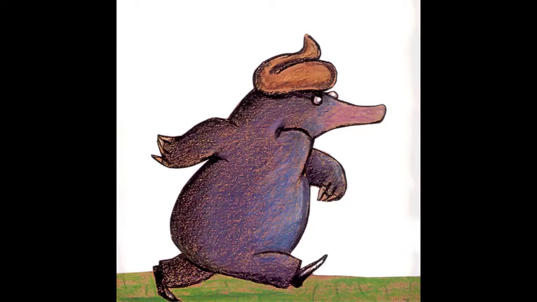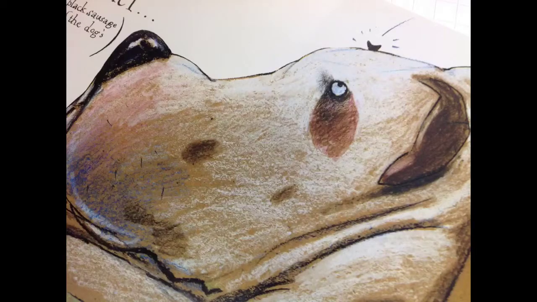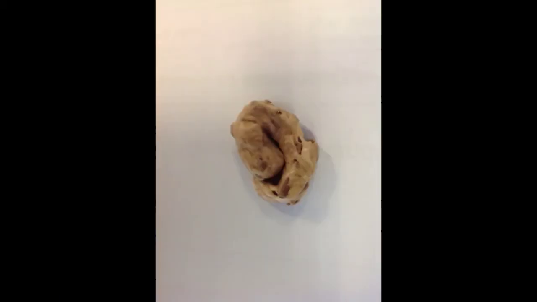So the first thing we had to do was find out which poo belonged to which animal, didn't we? That is right, yes. So he wanted to get his own back on the dog. Yes, because it was the dog that he found out eventually that had pooed on him. And so we gathered up some poo ourselves.